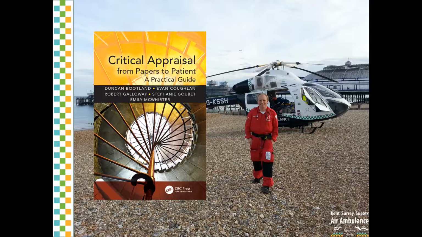Now, the idea for the talk came from a friend of mine, a chap called Matt Miller, who asked me to come and talk about critical appraisal. And he said to me, do you think you could cover the whole of critical appraisal in 40 minutes? And I said to him, well, Matt, the course we run is 2 days and the book we've written is 200 pages. So that's a pretty big ask.